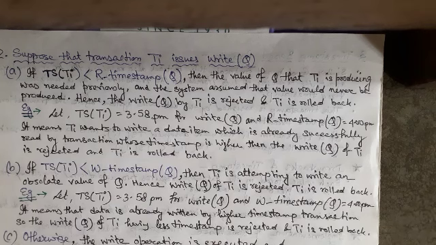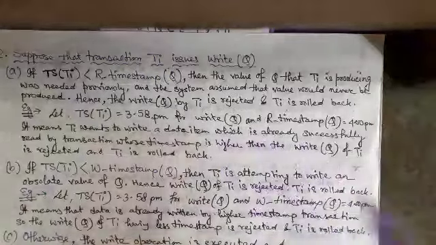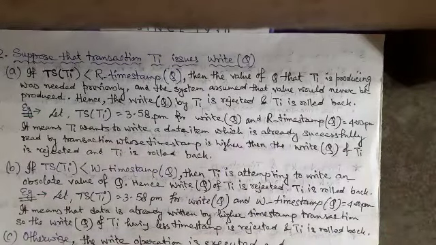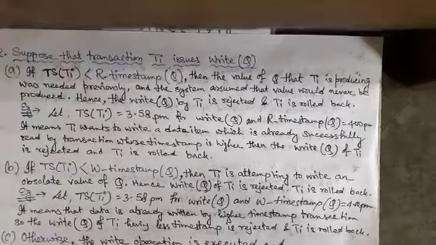That means if the timestamp of the write Q by Ti is less than the read timestamp of Q, the read operation of Q was already done by another transaction later, so how can we write? This is not possible, and Ti is rejected and rolled back.